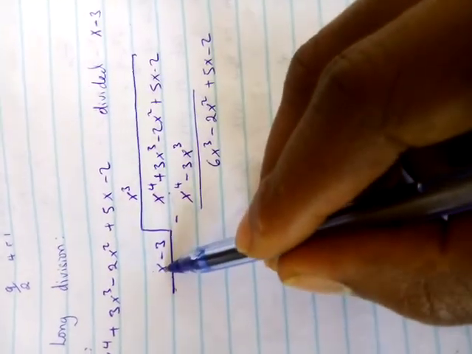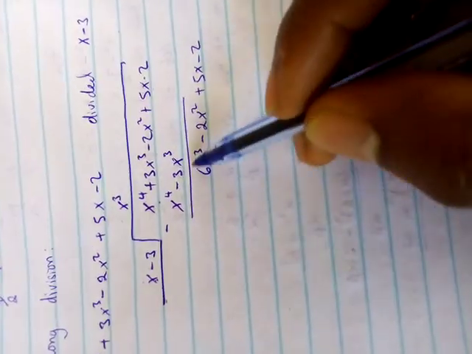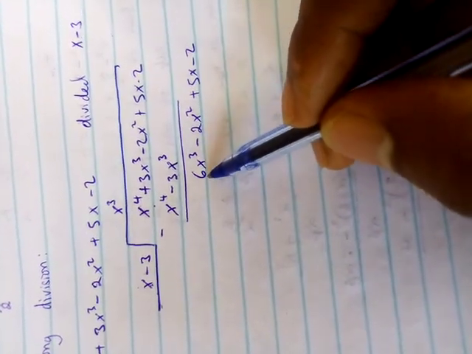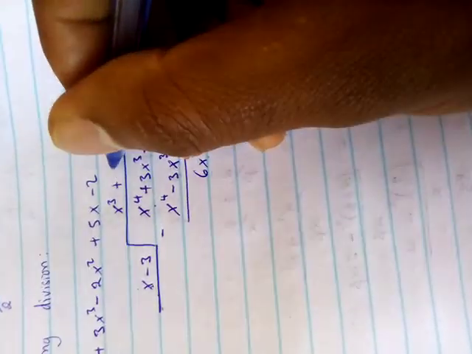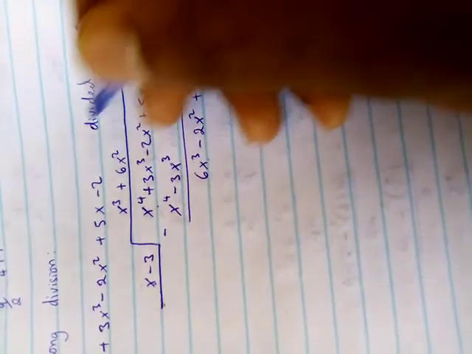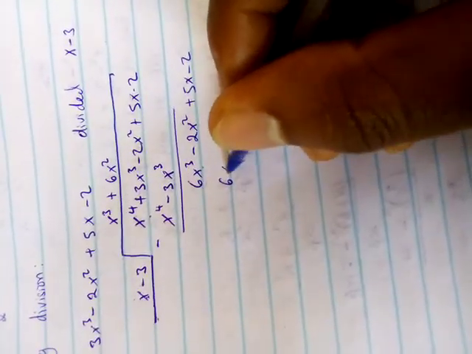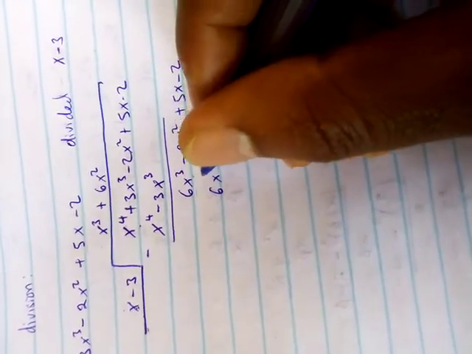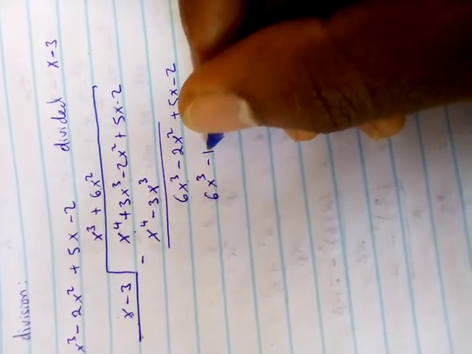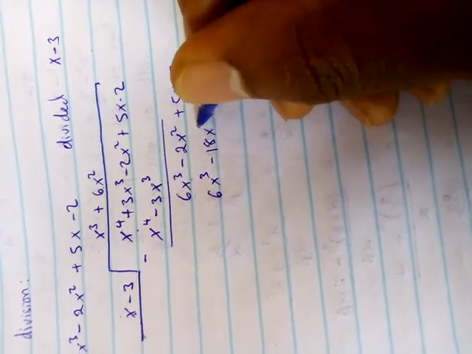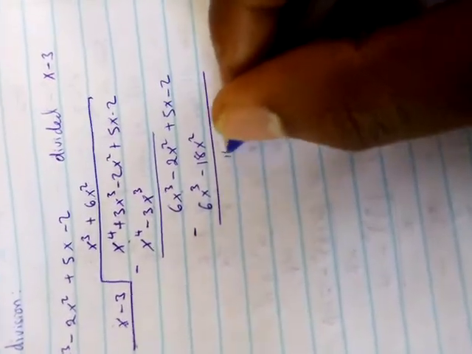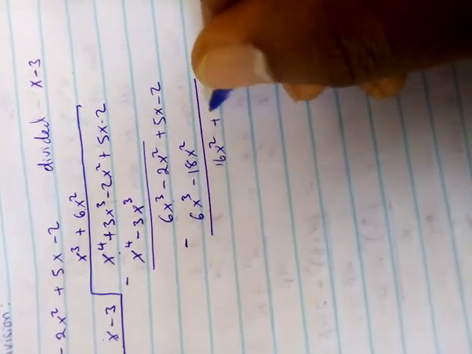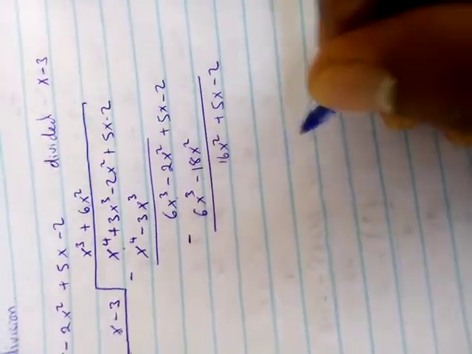Again I divide: 6x cubed divided by x is 6x squared. I multiply back, I get 6x cubed minus 18x squared. Then I subtract and get 16x squared plus 5x minus 2.